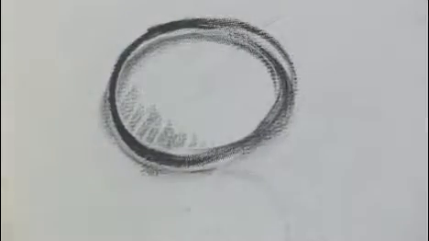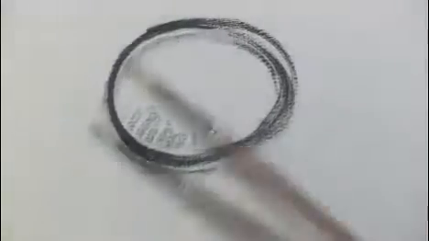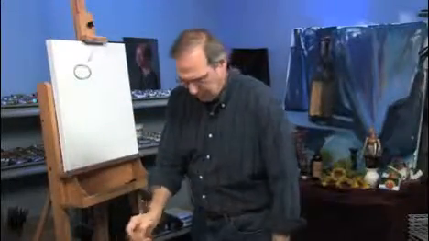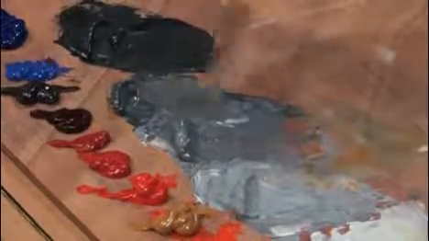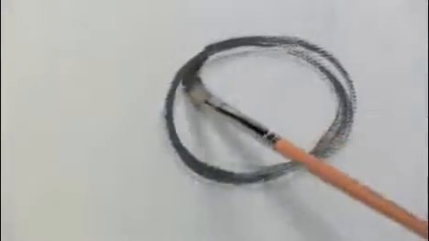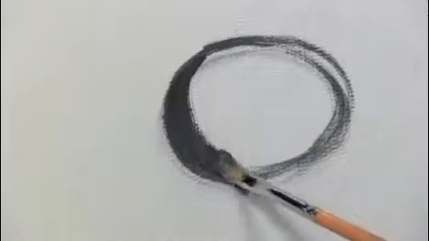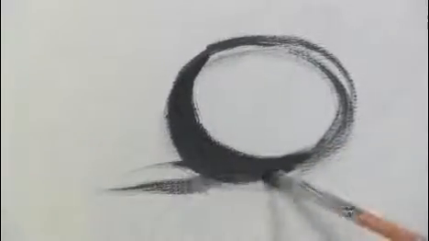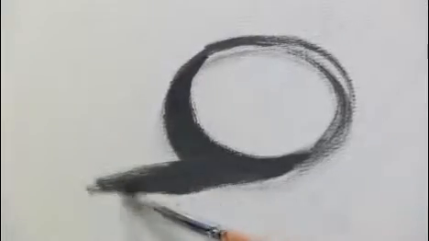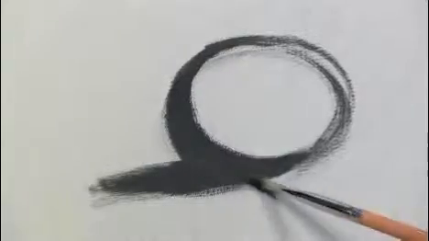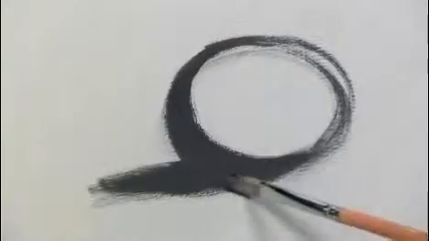Once I do that, I can take a dry brush and wipe that off. Now let's get a shadow value, and we'll put the shadow on here. The shadow on the egg is the same as the shadow on the table.